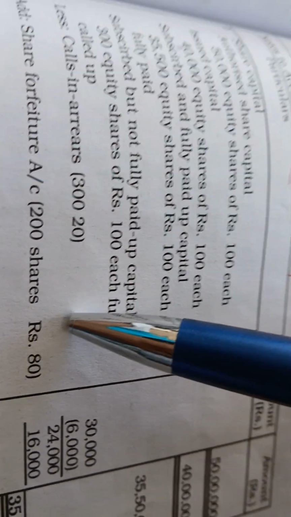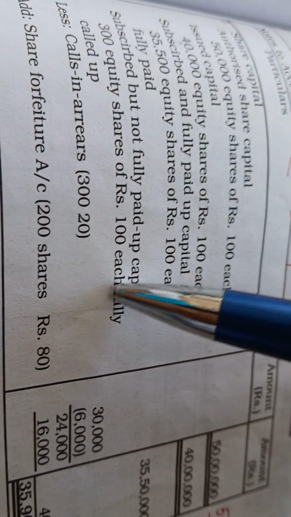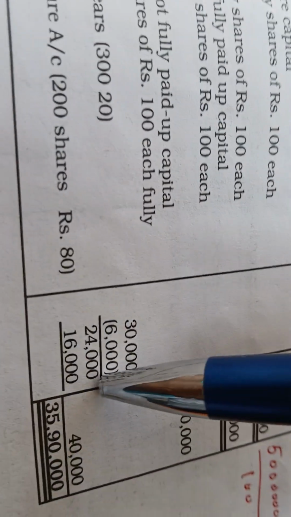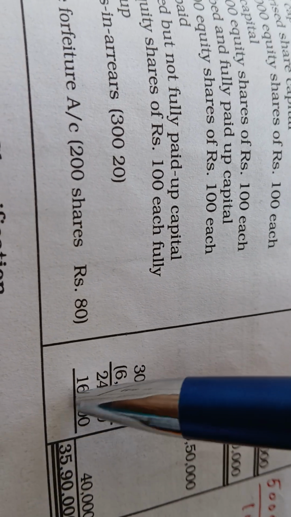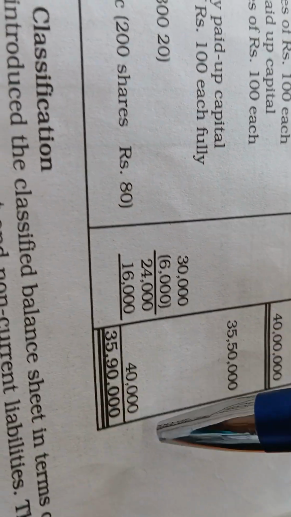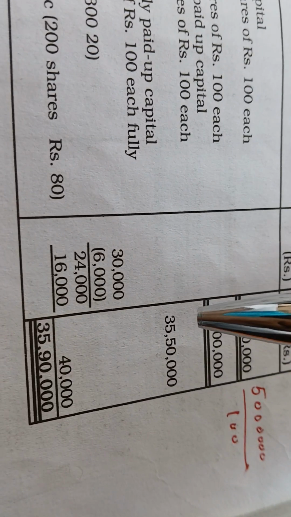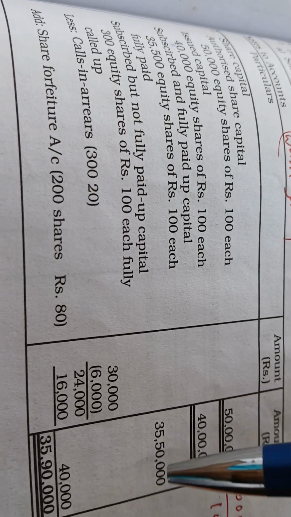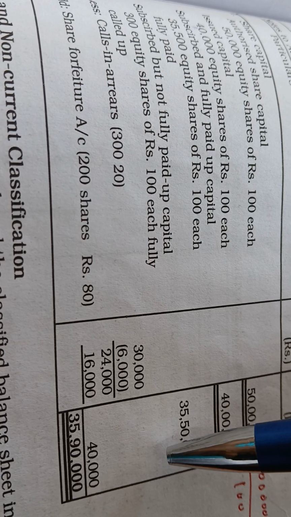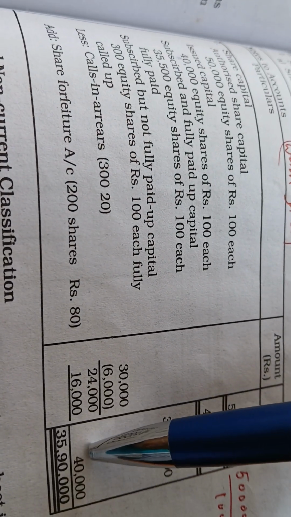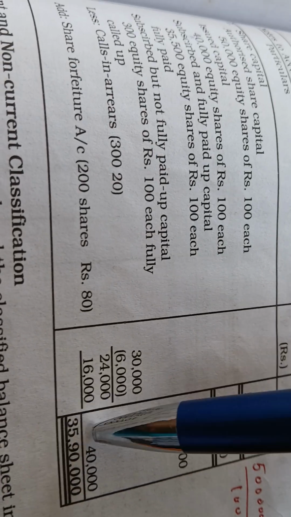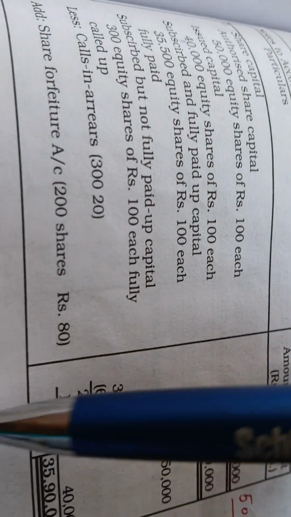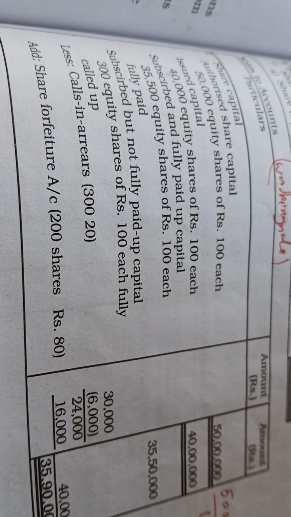Then the remaining will be the forfeited amount. So 100 minus 20 will be 80. So 200 into 80 gives 16,000. So when 24,000 and 16,000 are added, it gives the amount 40,000. Then we have to add this amount to the subscribed capital. So that will be 35,90,000. So that is the amount regarding the subscribed capital. That's all for today. Thank you.